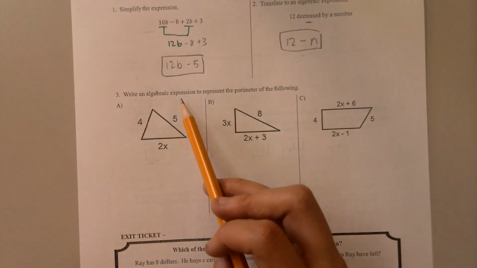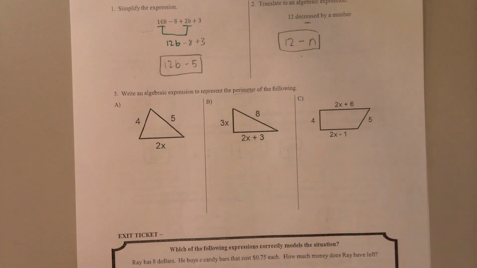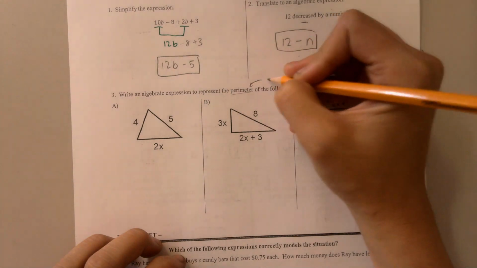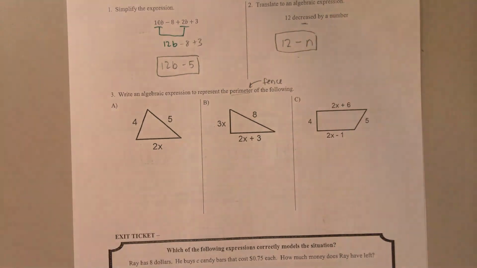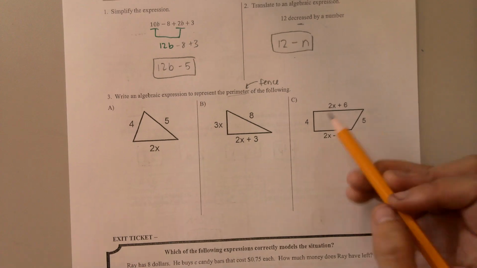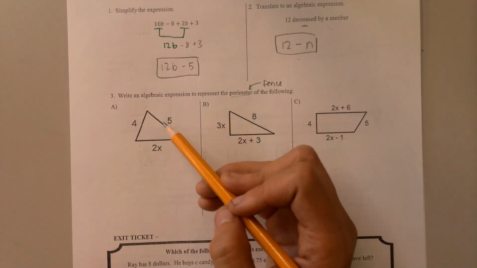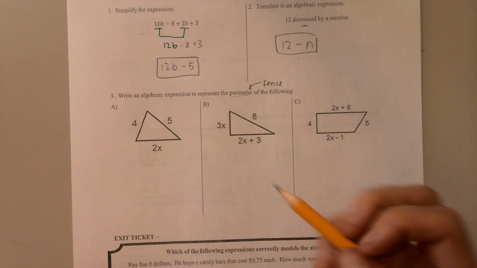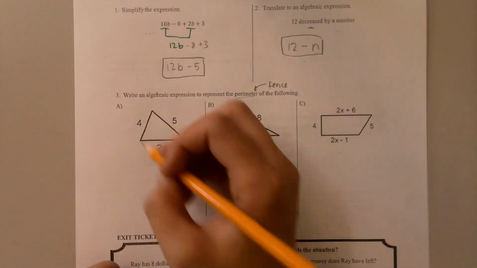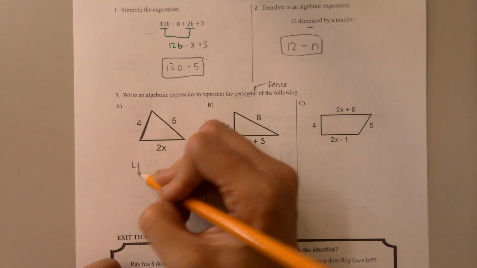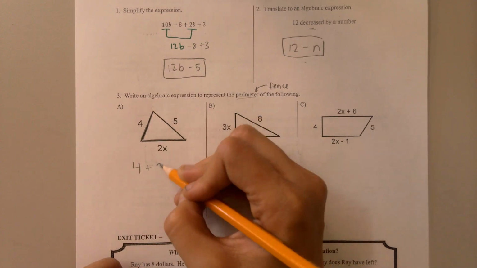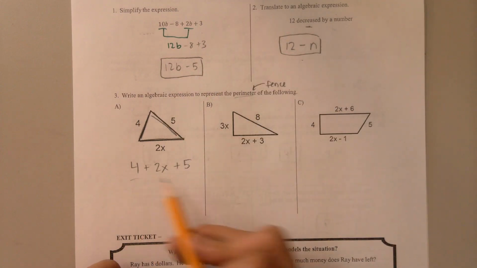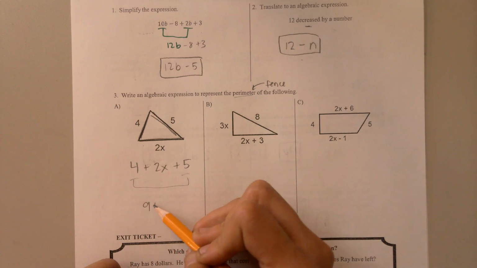Okay, write an algebraic expression to represent the perimeter of the following. So remember, perimeter is like the fence, right? So it's everything around it, right? Area is inside, perimeter is outside. So if we want to find the perimeter, we need to add these things all up. So write an algebraic expression for the perimeter. So this one we're going to add this side, 4, plus this side, 2x, plus this side. And then we can combine like terms. So we get 9 plus 2x.